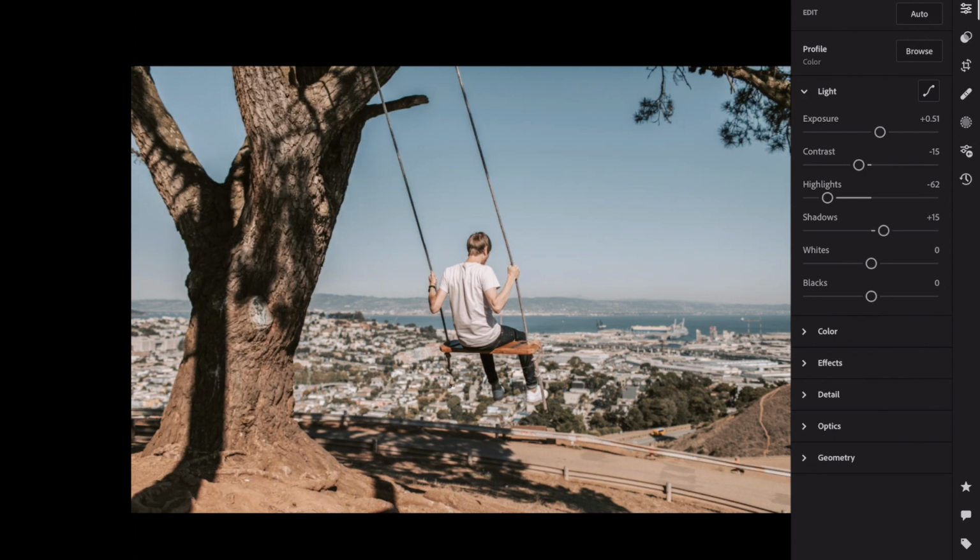Shadows, plus 45. Whites, plus 12. Blacks, minus 13.